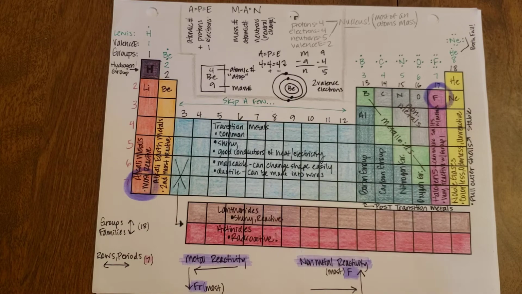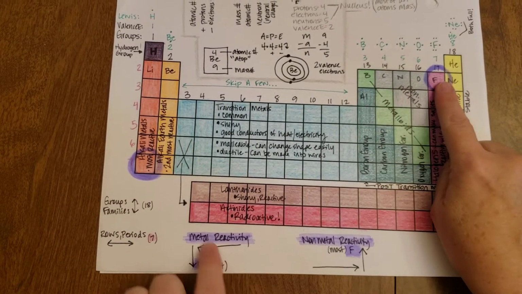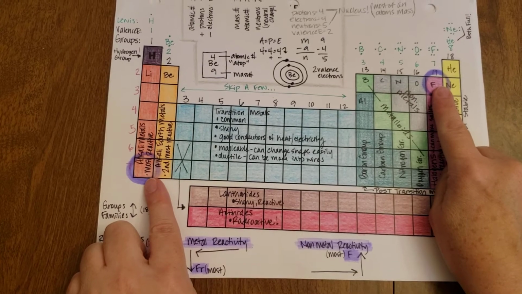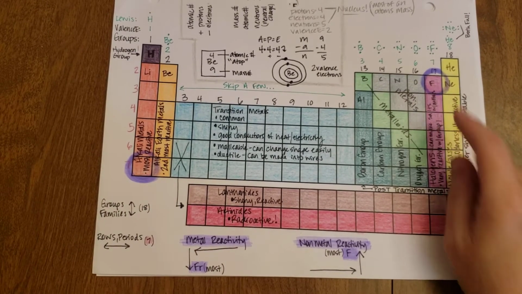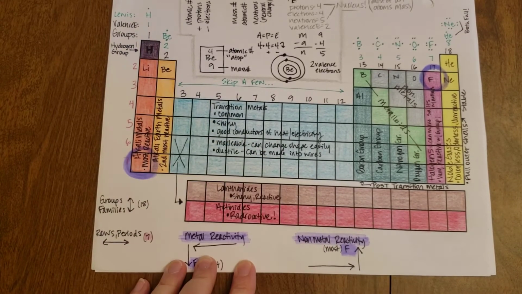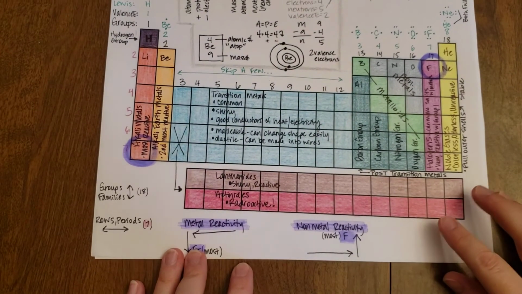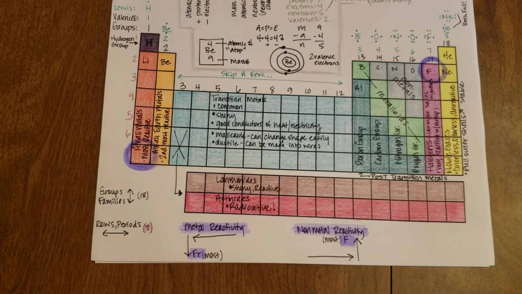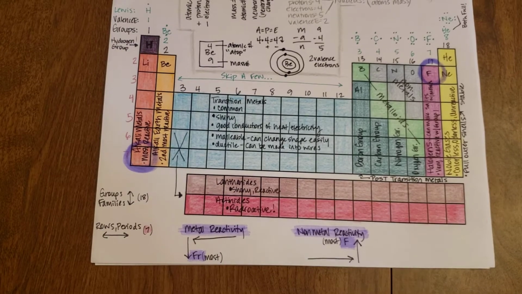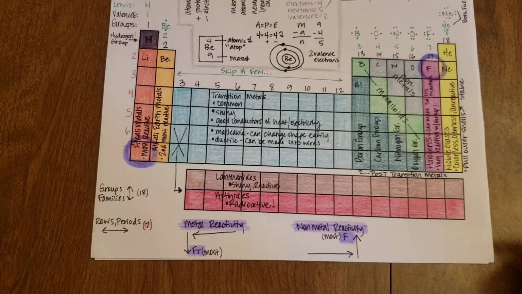So remember that sodium chunk that was thrown in the pond? That's a very reactive metal, right? But on the periodic table, follow your purple highlighting, and that's where I've circled your most reactive non-metal and metal. So sodium is somewhere over here, but your most reactive metal is going to be all the way down at the bottom. So this will be on your Friday quiz, and I'm going to give you a periodic table, and I'll give you some choices, and you'll have to tell me which one would be the most reactive out of the options that I give you.